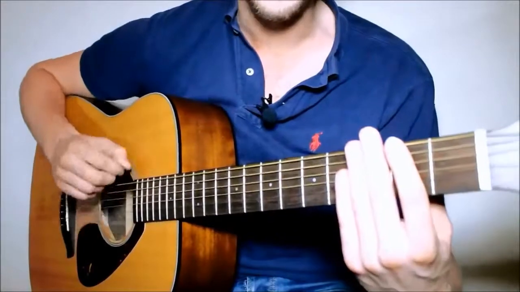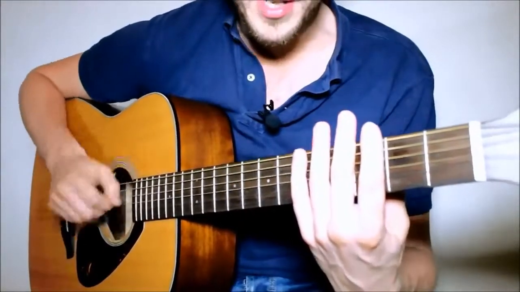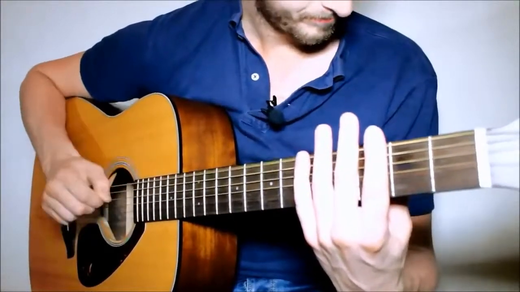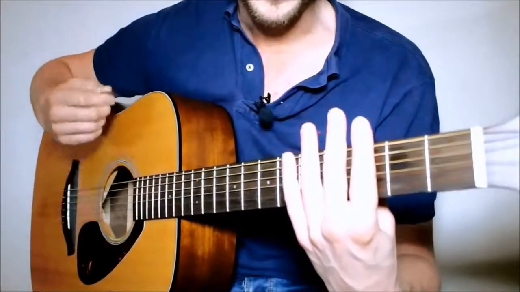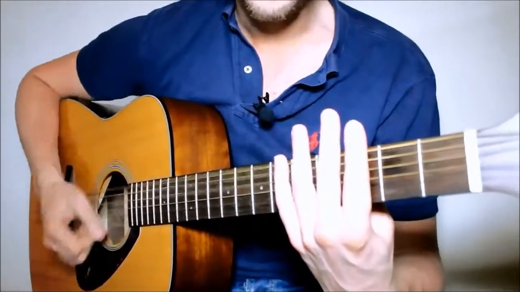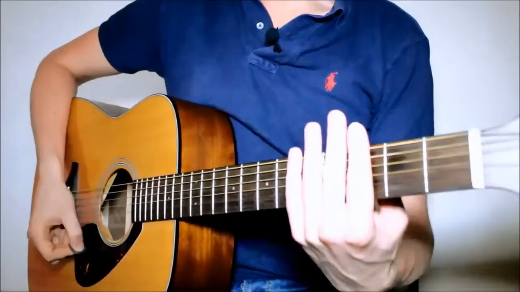1 and 2 and 3 and 4. So if we percussively mute our strings, definitely make sure that you're keeping that accent. 1 and 2 and a 3 and 4 and a 1 and 2 and a 3 and 4 and a.